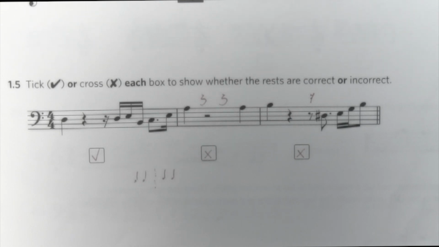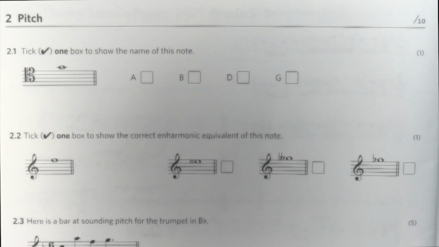And with this, I have finished the first section of this paper. Let's turn the page together. This second section relates to pitch. And here I have the best tip for you.